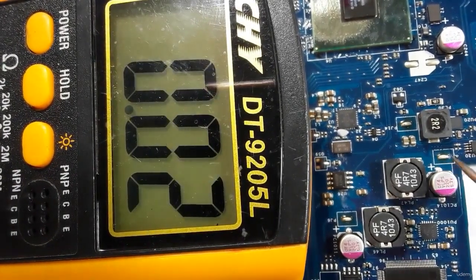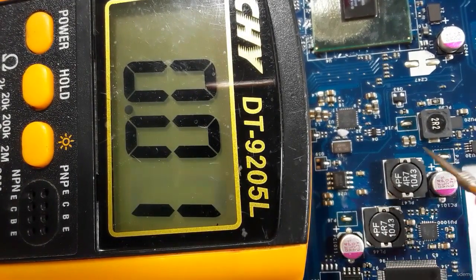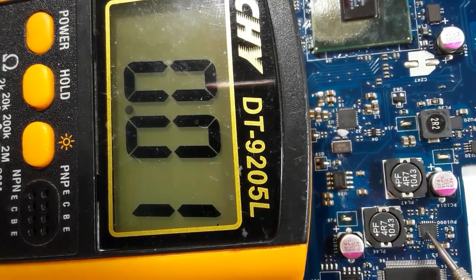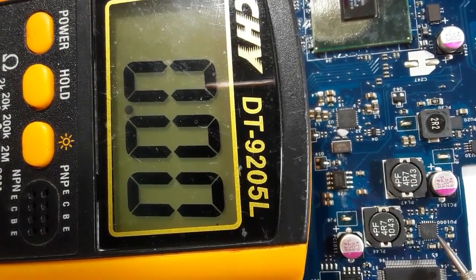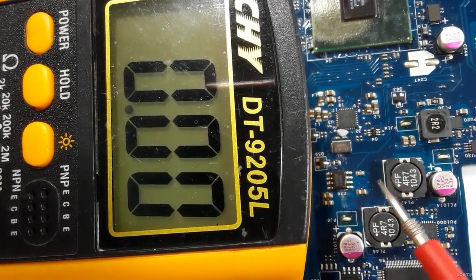Okay, so this is the 3.3 volt and 5 volt circuit, and here this is the power management IC that controls the 3.3 volt and 5 volt circuit.